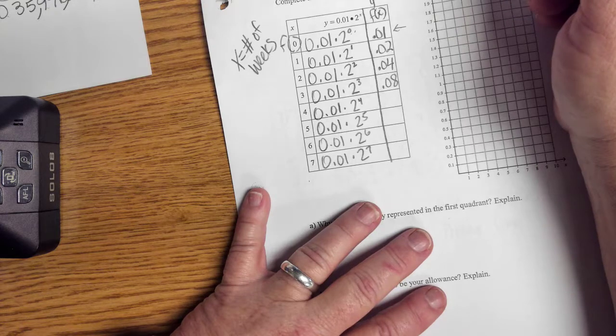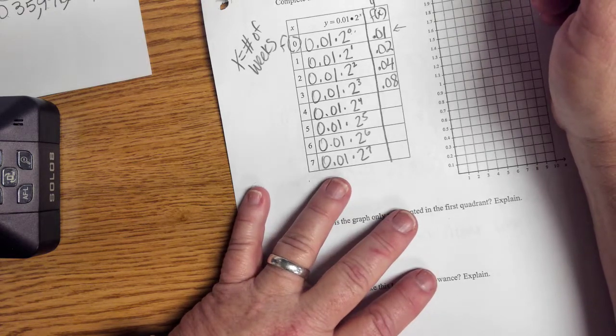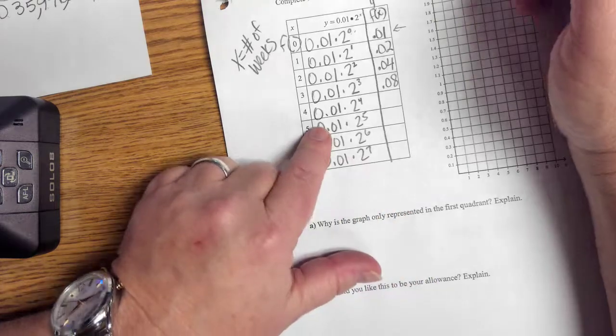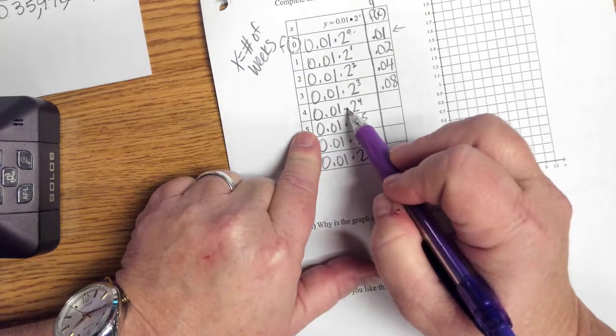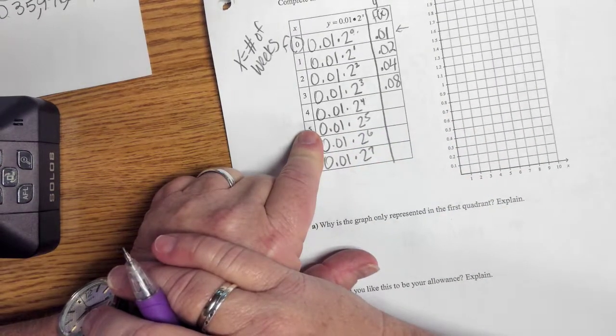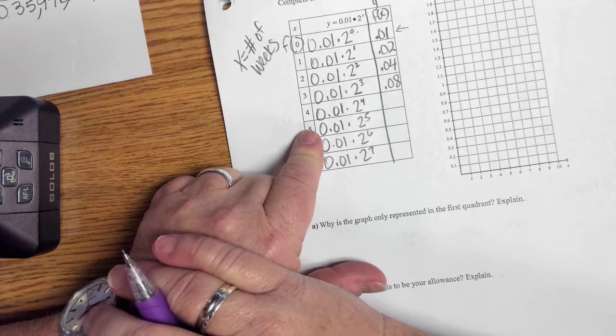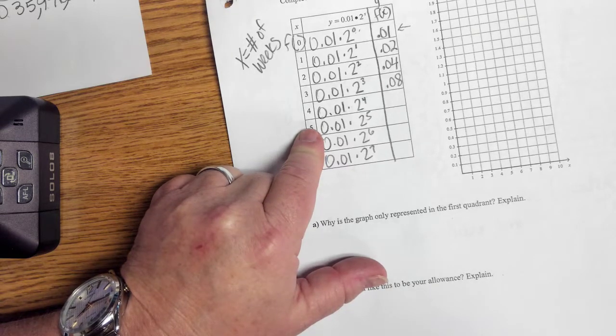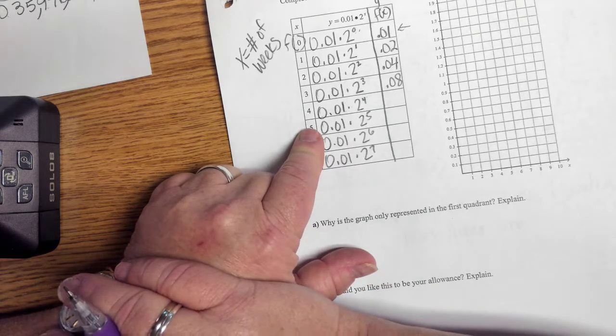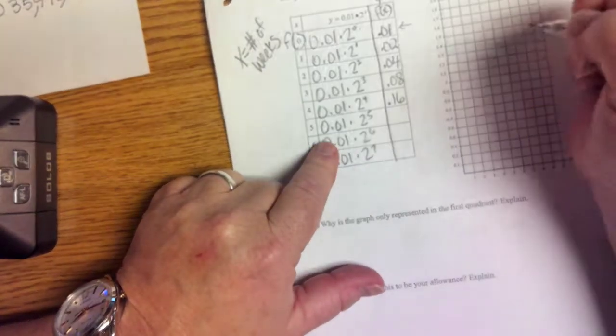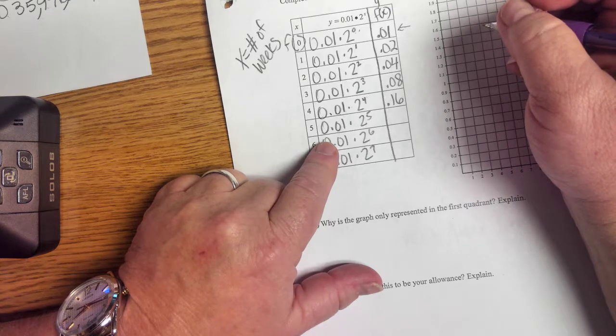All right. Hector, what'd you get for number 4? It's 0.01 times 2 to the 4th. Okay. Luis, number 5. 0.32.